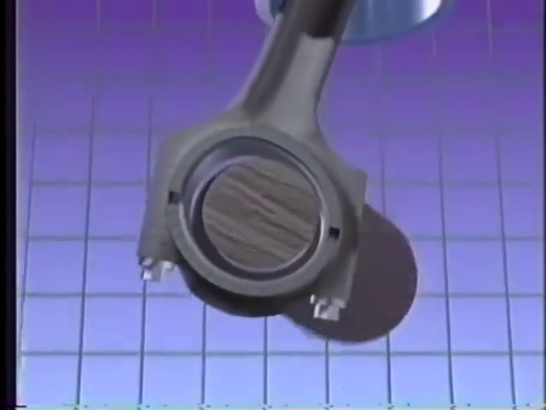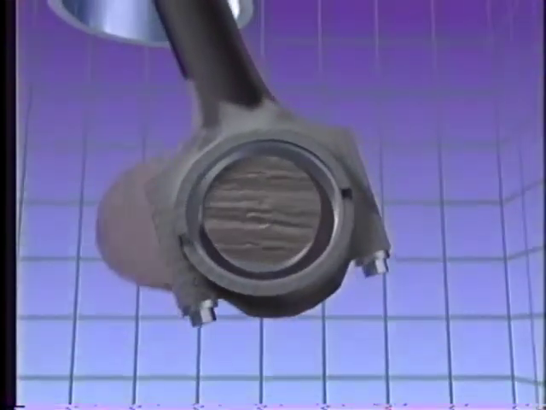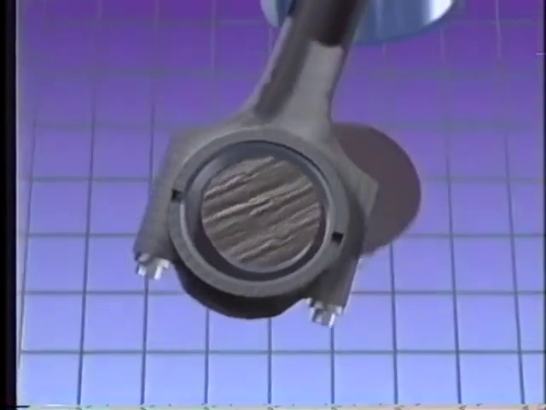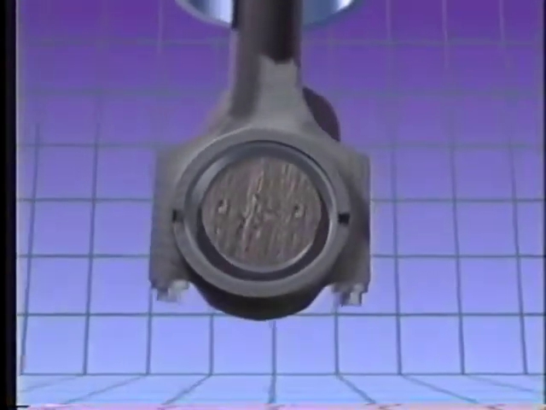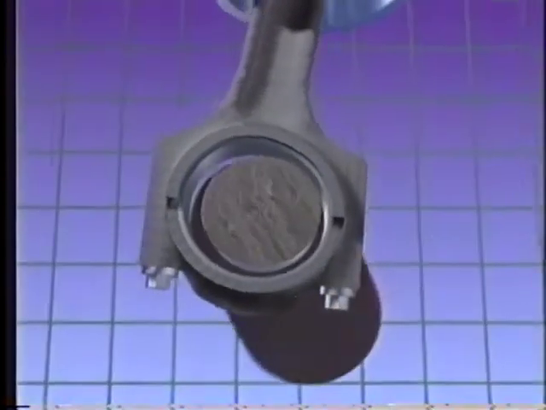For the calculation, Excite uses the stiffness matrix of a finite element model of either the conrod big end structure, as shown here, or of a main bearing.